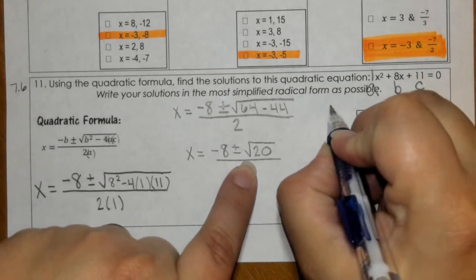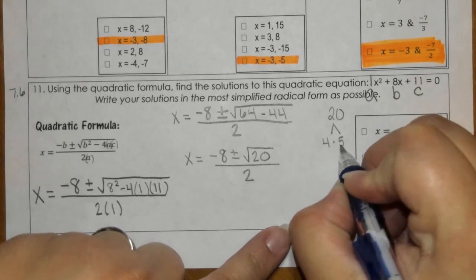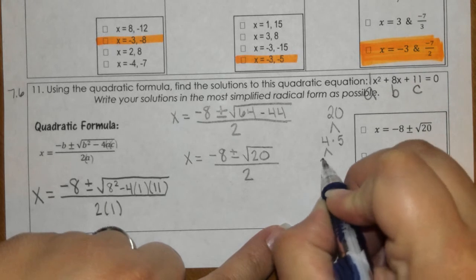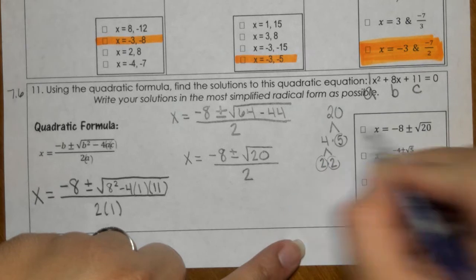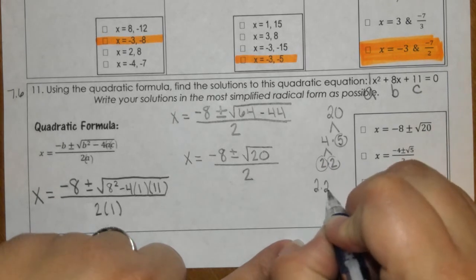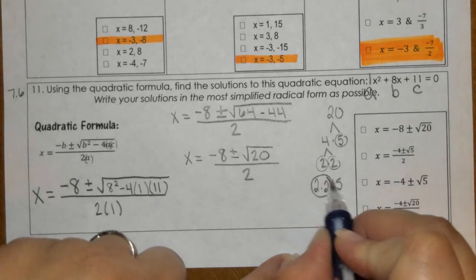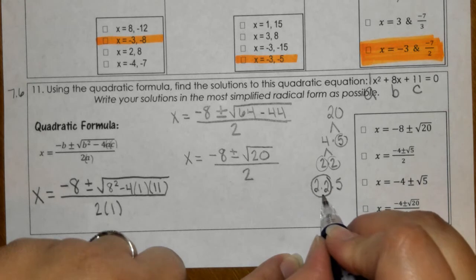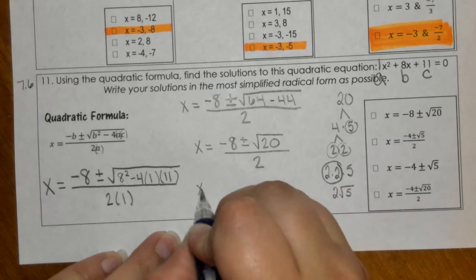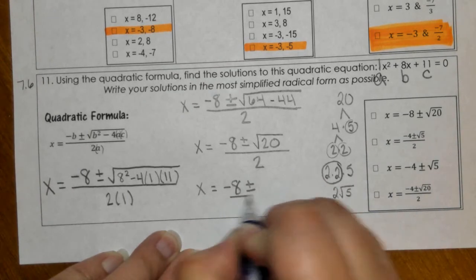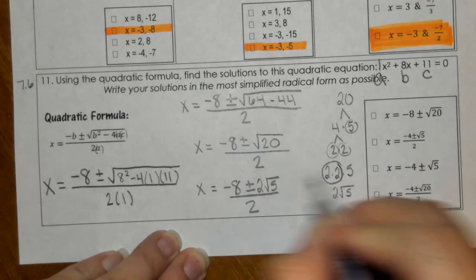So you take the 20 and you break it down. So 4 times 5 can be 20. And then I break down that 4 to be 2 and 2. So these numbers are the end of my branches. That's what I write down. And I see I have a pair of 2's. So to rewrite this square root of 20, I would rewrite it as 2 radical 5. So let's do that. The square root of 20 is now 2 radical 5.